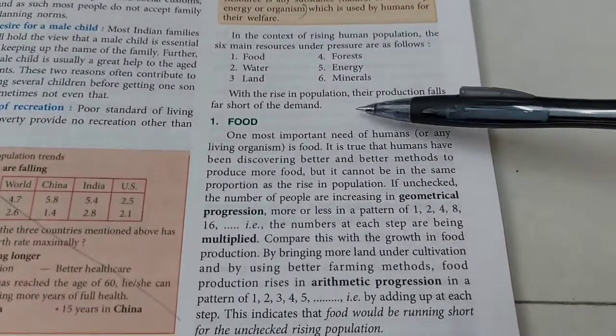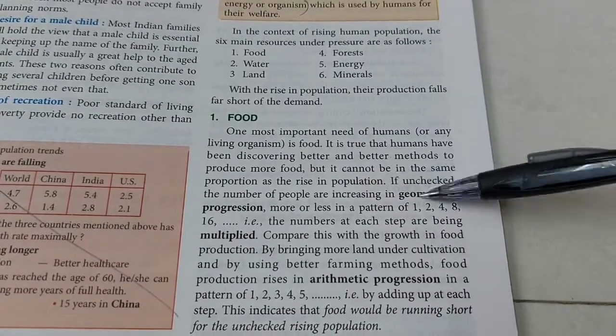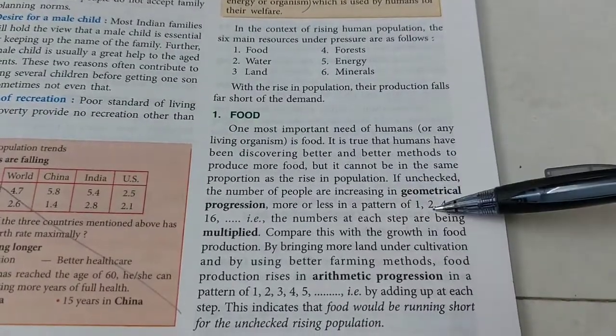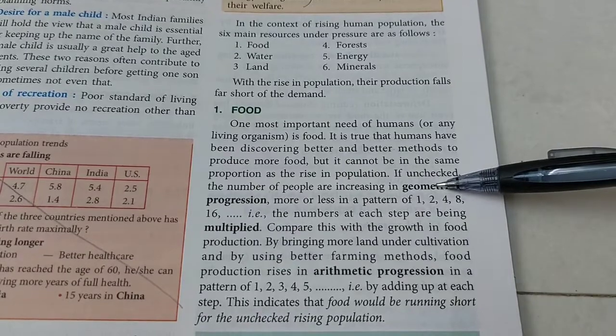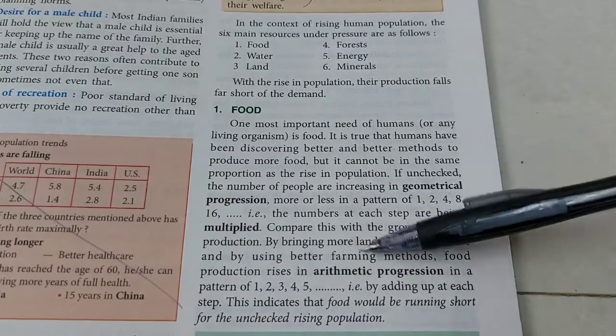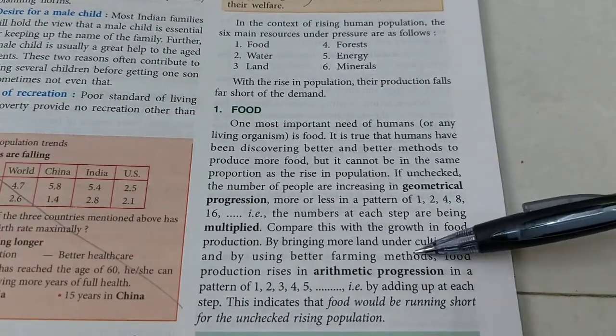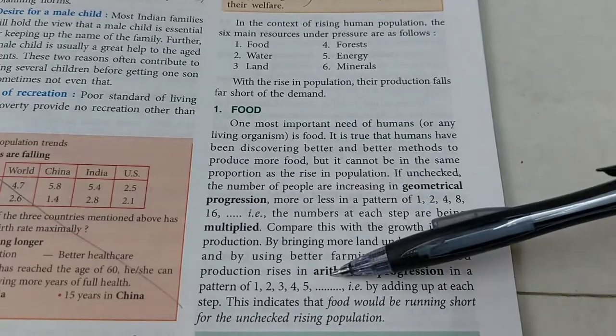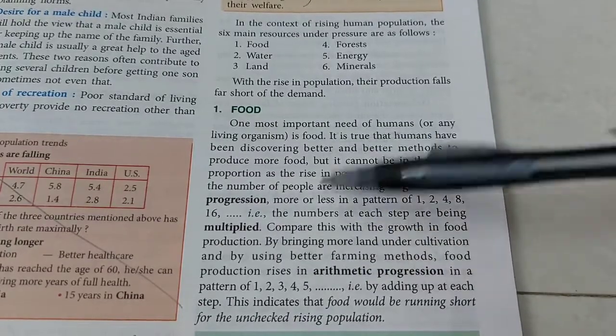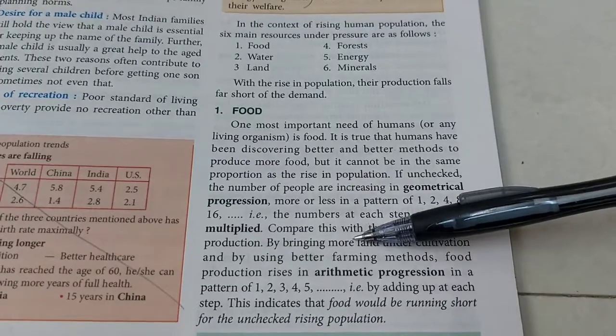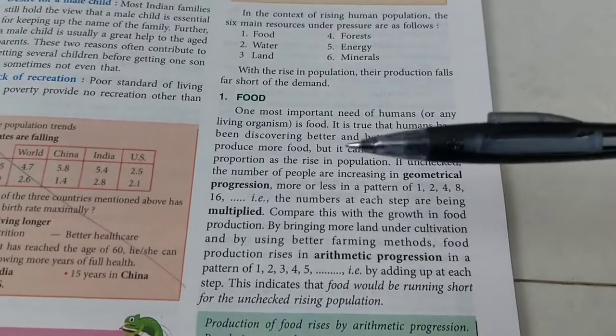Food is a resource. Population is increasing as per geometrical progression. That is, it's doubling every few years. But food production increases in arithmetic progression, linearly. That is why there is a gap between supply and demand, which is causing food shortage. So stop wasting food.